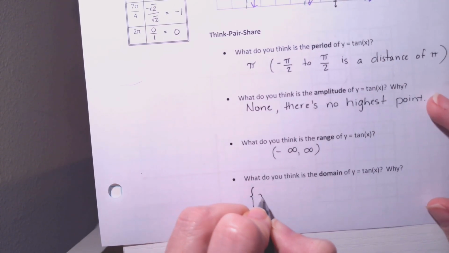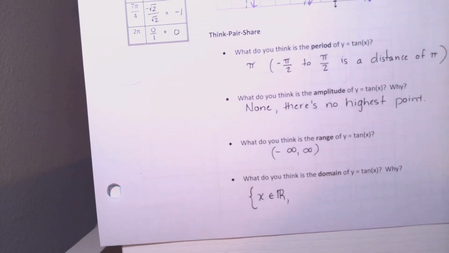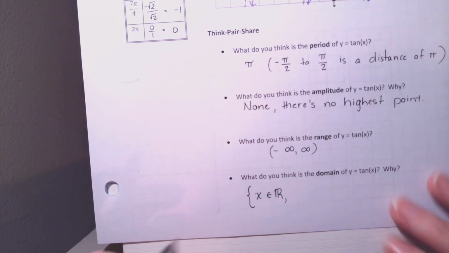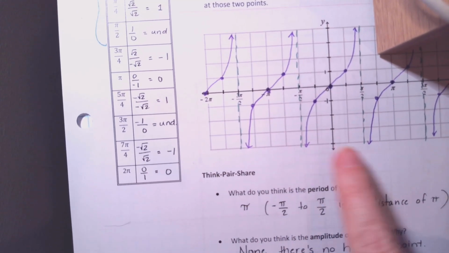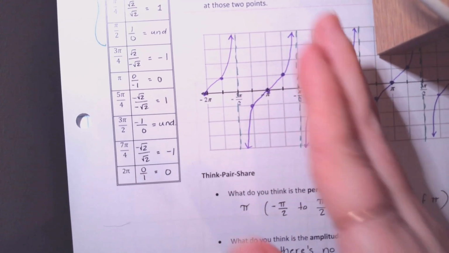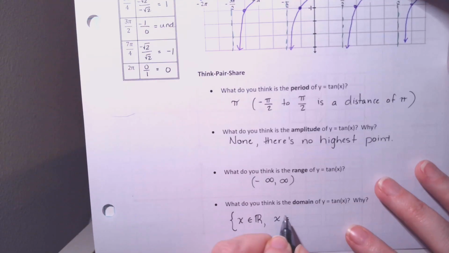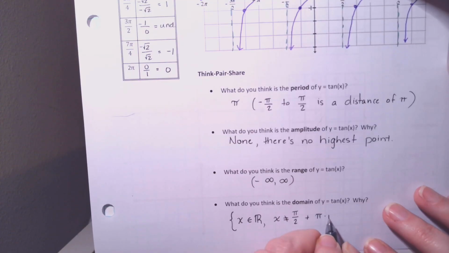Set notation. x is a real number, or remember that little E looking thing means in the set of, and then R means is a real number. Except for it's not every pi over 2. So every pi over 2 and multiples of pi over 2 separated by a distance of pi. So how we would say that is we would say except x is not pi over 2, okay, plus pi n.